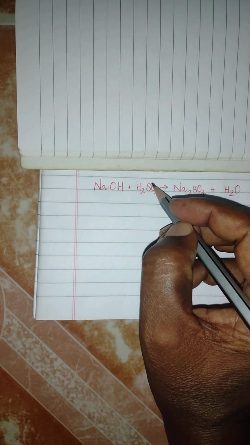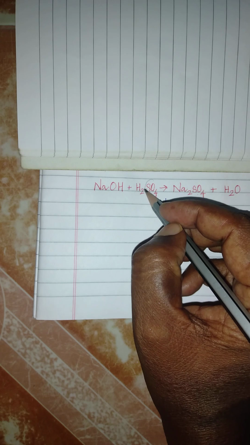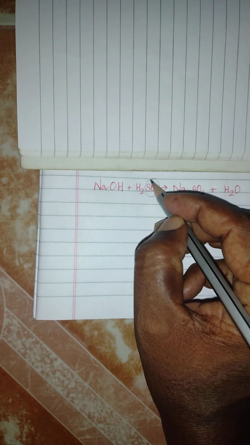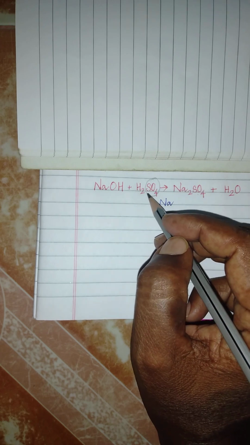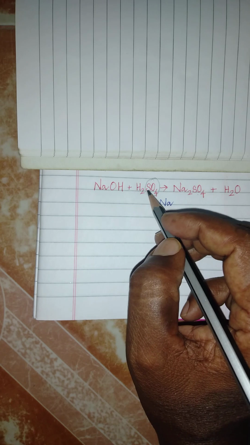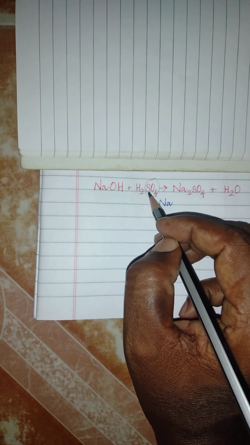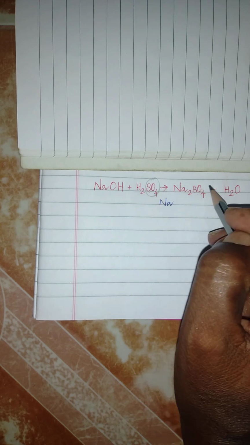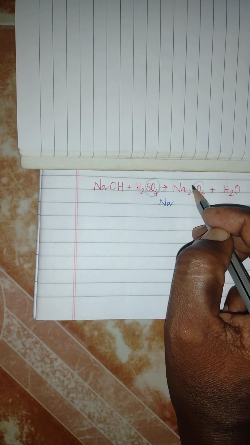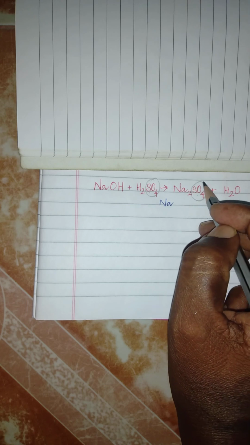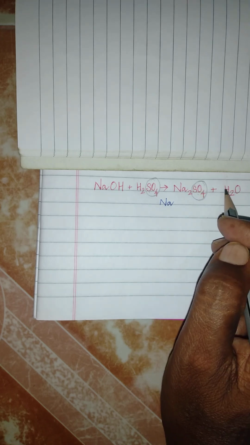Here, in sulfuric acid, sulphate radical is present. The same sulphate radical is present in sodium sulphate also.